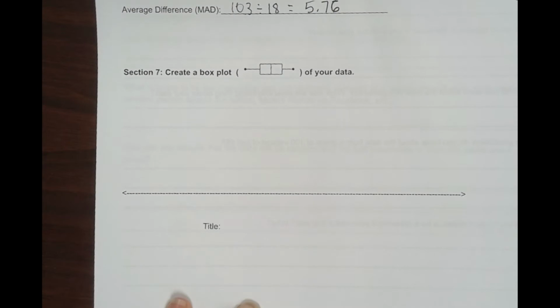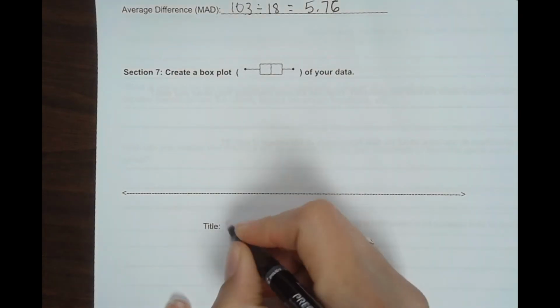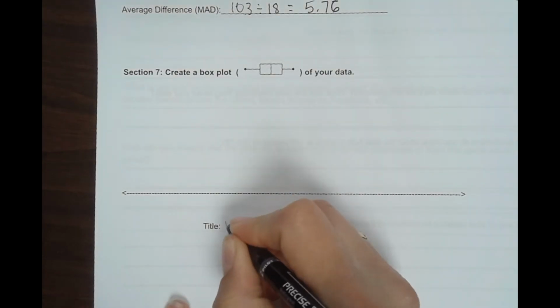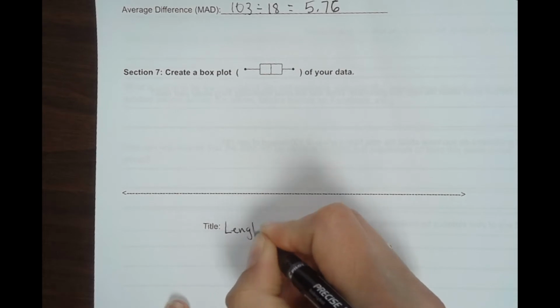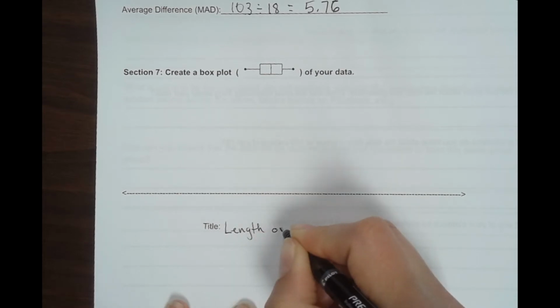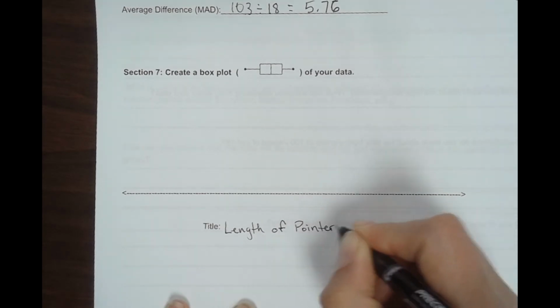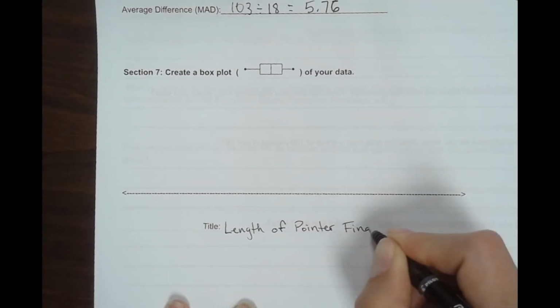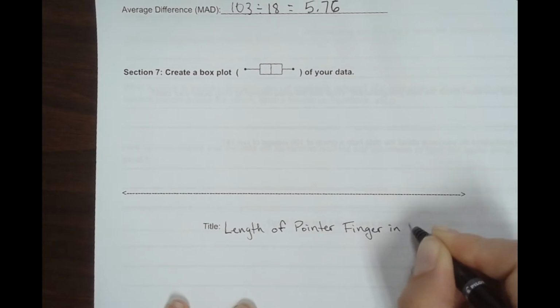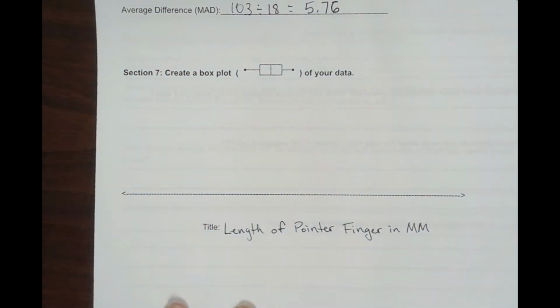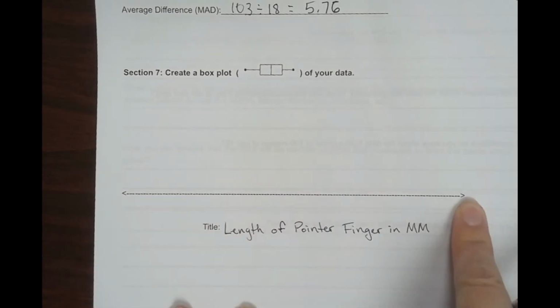So our box plot, first thing we need is a title. What was ours? Ours was length of pointer finger in millimeters. Okay, we're going to make a number line that spans our entire distance.